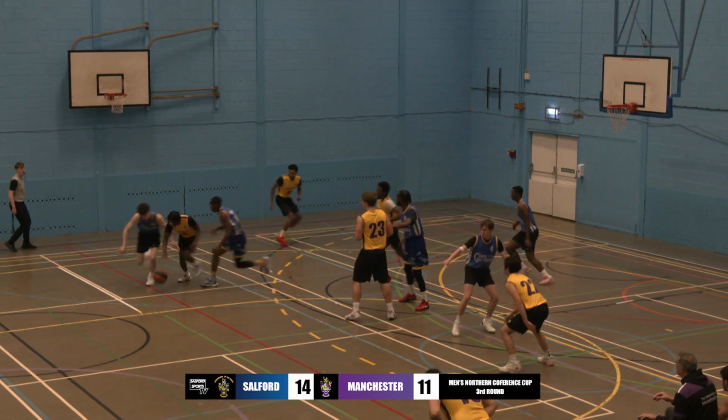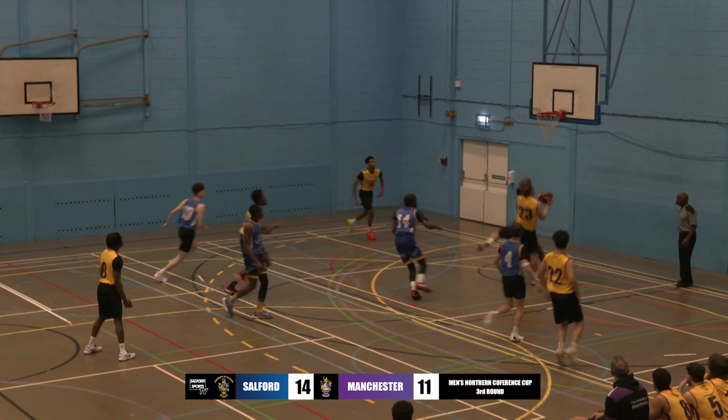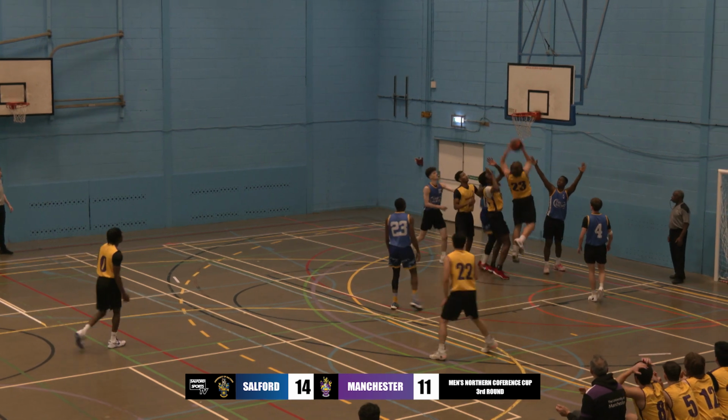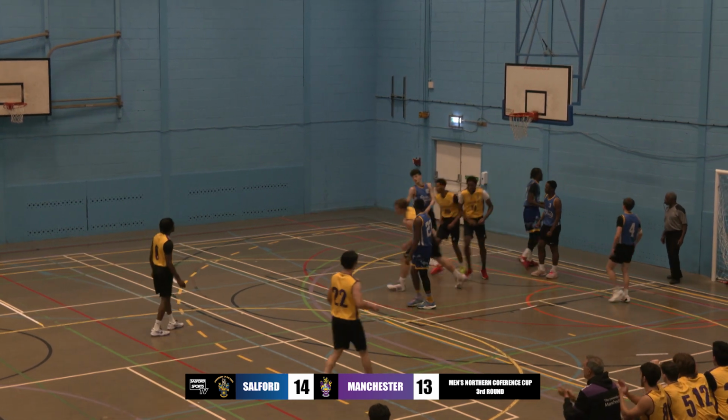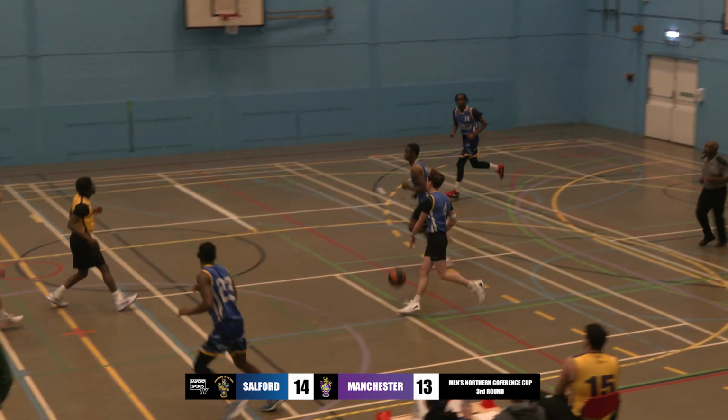Adu now looking to get through his man, handing the cookie jar there. A couple of players, Salford want to travel, they're not going to get it. And in the end, the Uni of Manchester had the chance, they missed, and the rebound's put in by Bogdan Lukranetko.